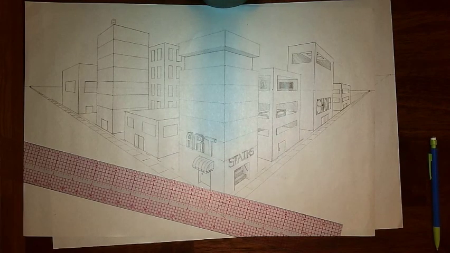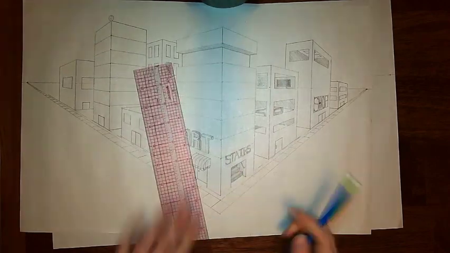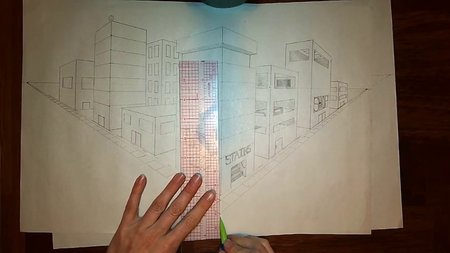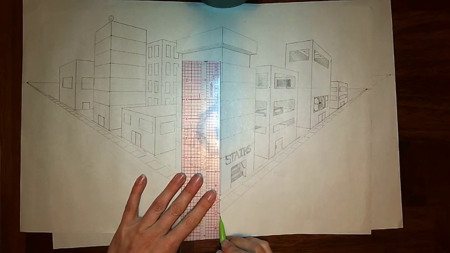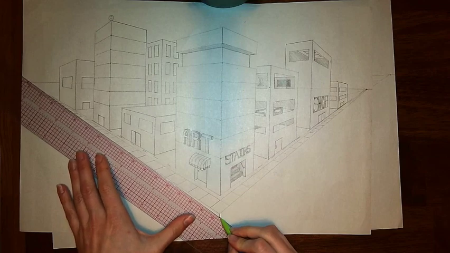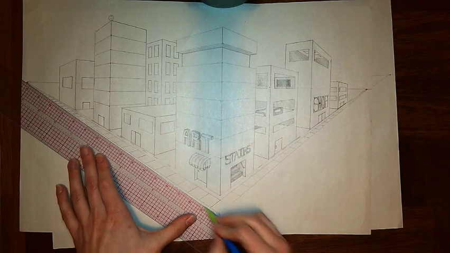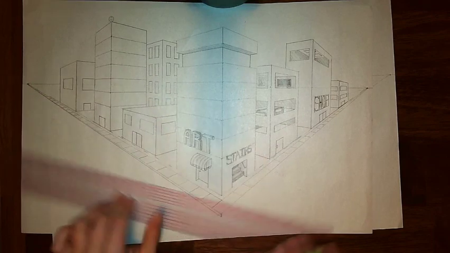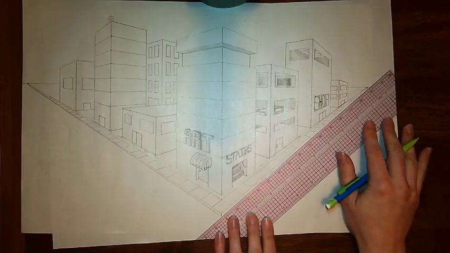Next, we're going to create a curb. This will give it a little bit more three-dimensional quality. So you make a really small line segment from the corner of the sidewalks. Then you're going to take the bottom part, since we've already done the top, to each of the corresponding vanishing points on each side. So left, and now the right.